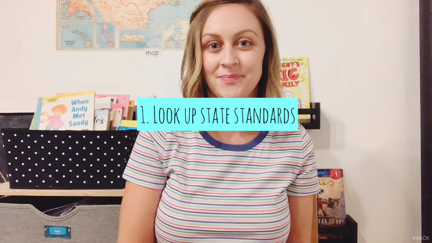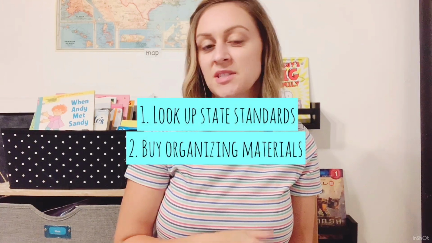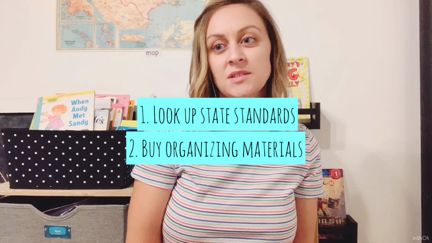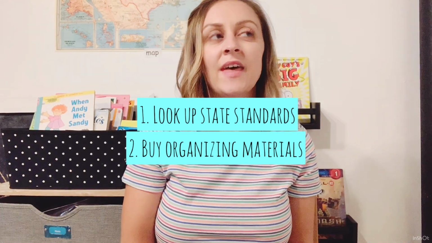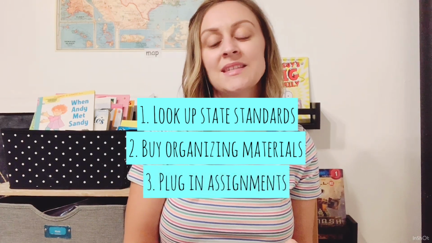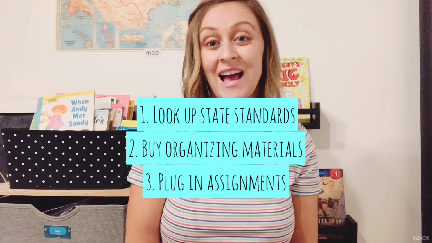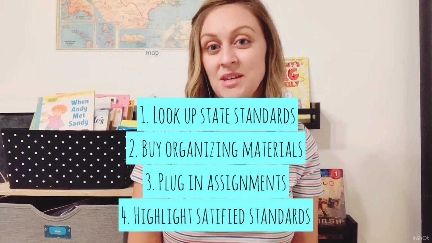Okay, to summarize, first you're going to look up your state standards. Then you're going to buy a planner and a cart or some other way to organize your materials by subject. Then I want you to take your planner and plug in all of the worksheets, books, and activities that you plan on doing. Then the last step is just to highlight on that standard sheet to make sure that you are accomplishing each of them. It's that easy.